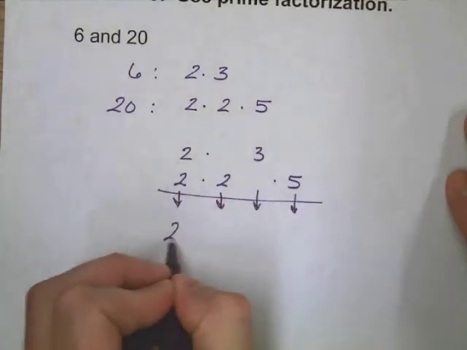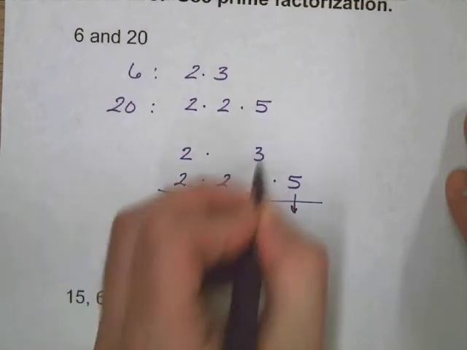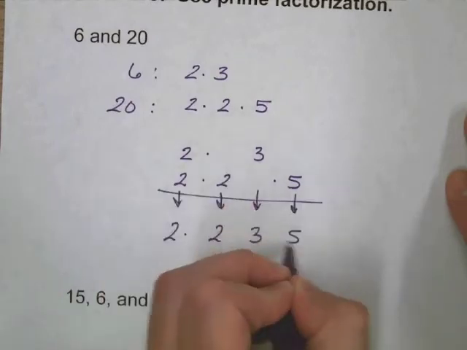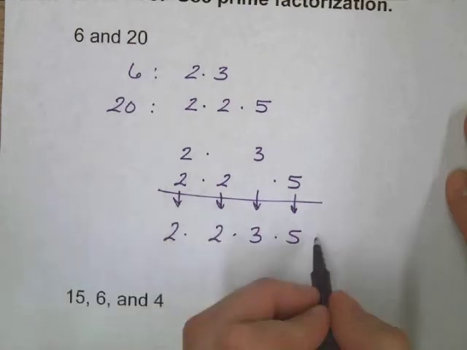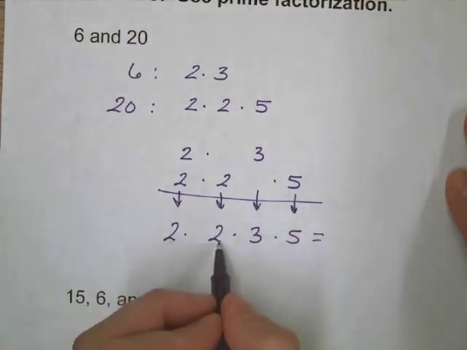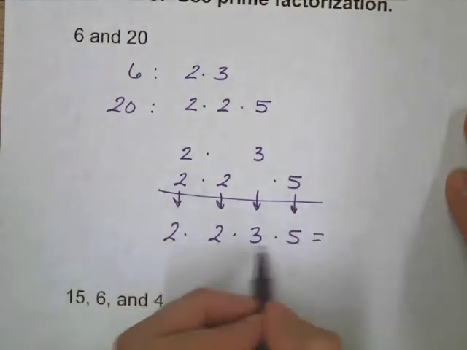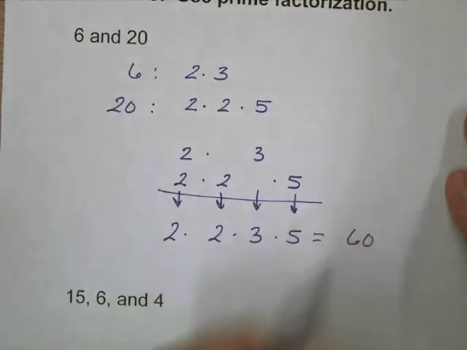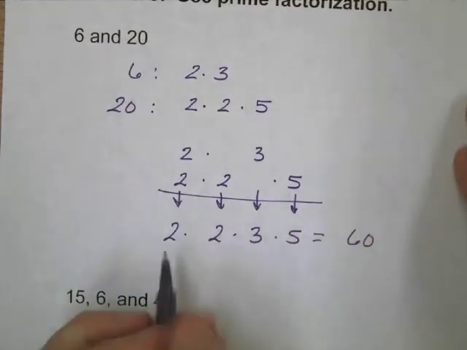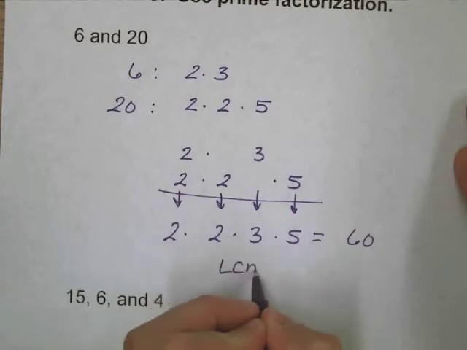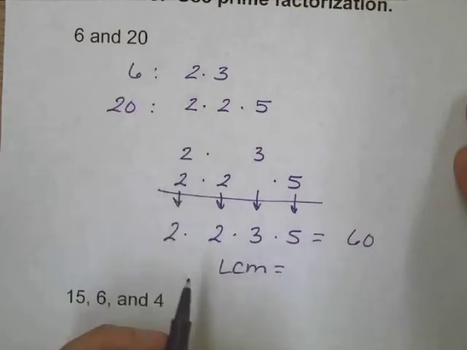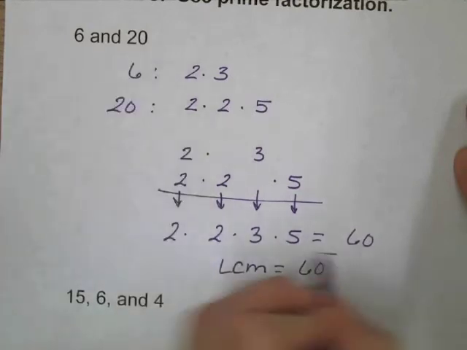So a 2, a 2, a 3, and a 5. And if I multiply those together, 2 times 2 is 4, 4 times 5 is 20, and 20 times 3 is 60. I can say that the lowest common multiple of 6 and 20 is 60.